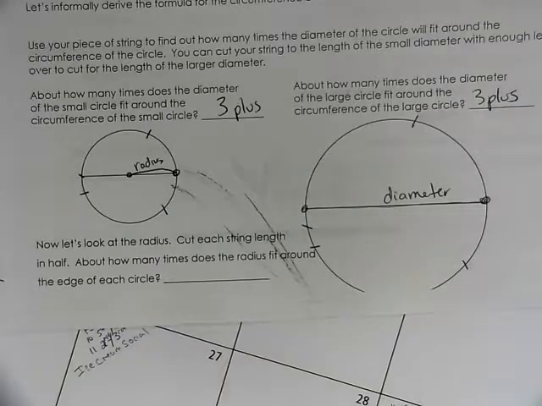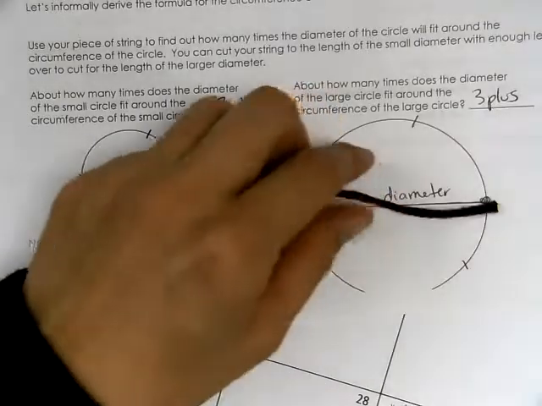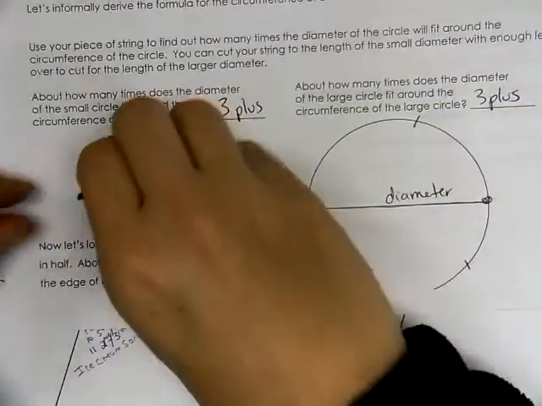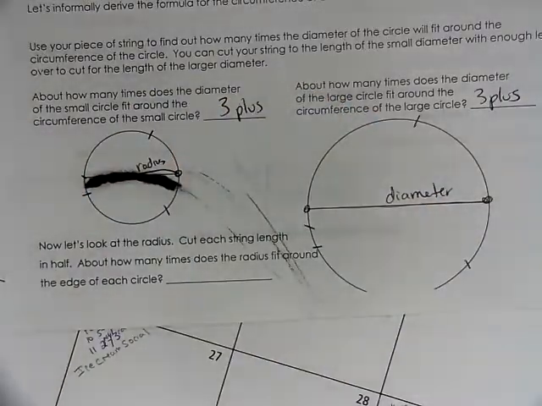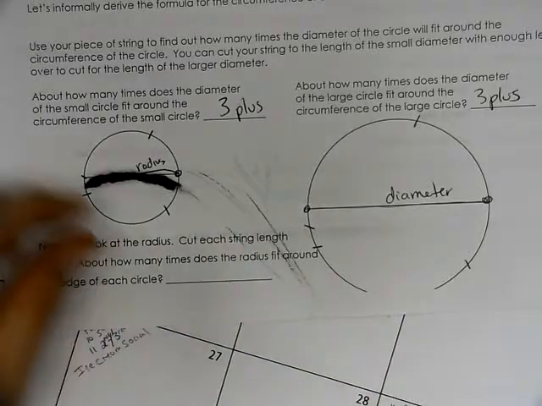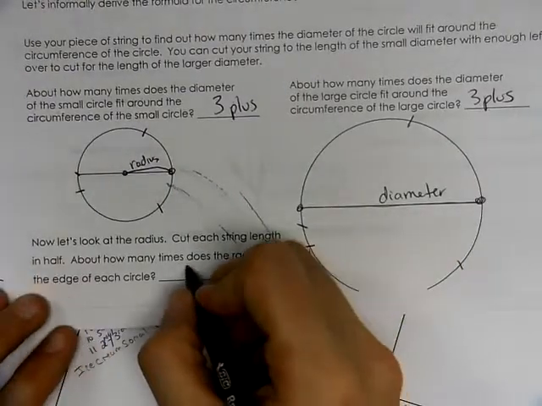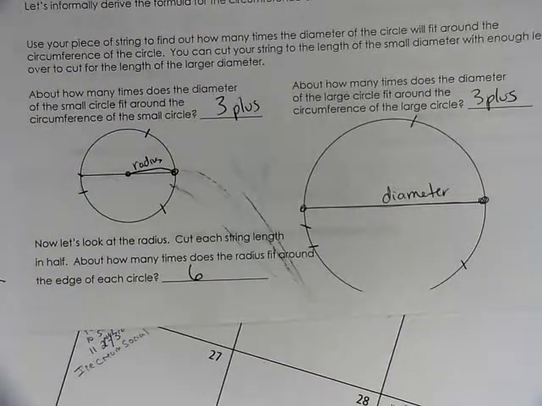How many times do you think if I were to cut this string in half, that would be able to go around the circle? If it's 3 plus, what do you think? There you go. You think it would fit around the circle about 6 times. There's a special number for 3 plus. It's called pi.